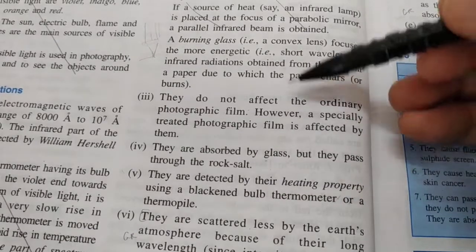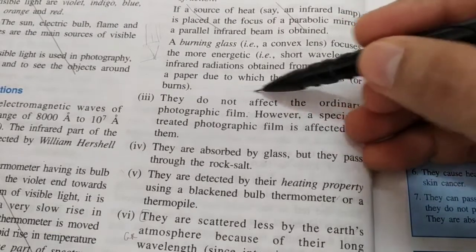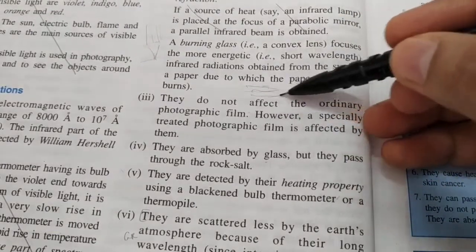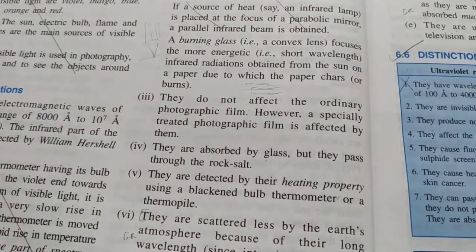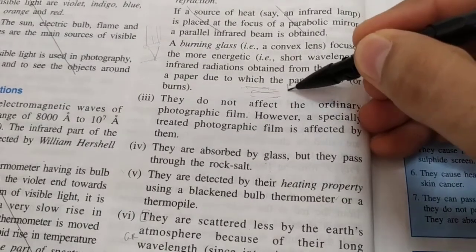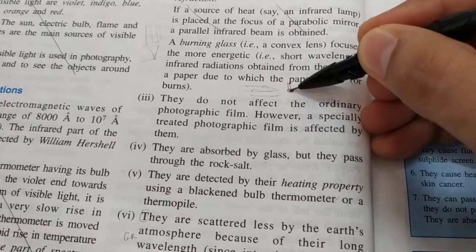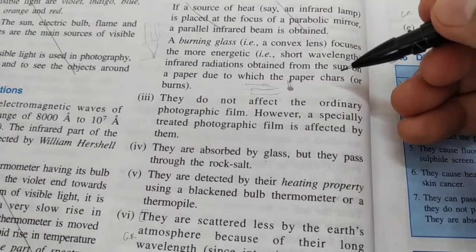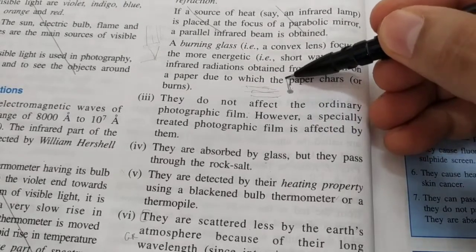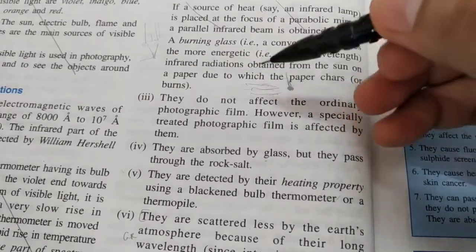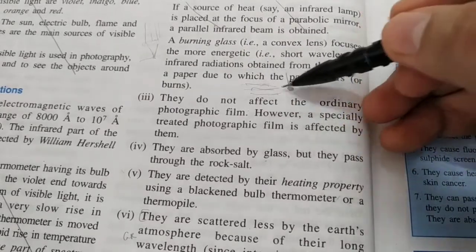For example, if you want to know if infrared rays are falling on you, but you can't see them, what you can do is keep a thermometer whose bulb is blackened, because black absorbs a lot of light as well as infrared radiations. If you see the temperature is rising, that means there are these invisible infrared radiations falling on this thermometer.